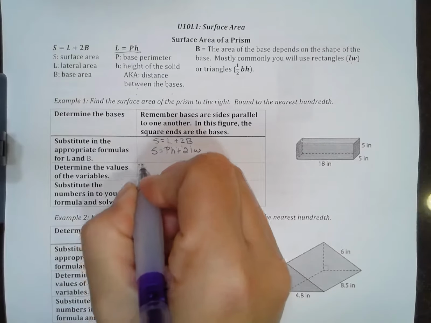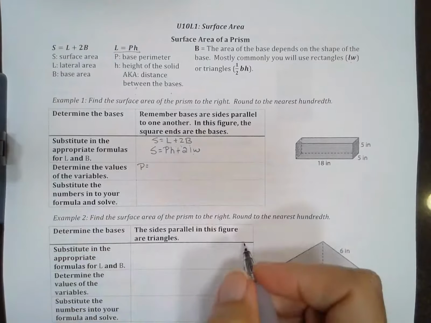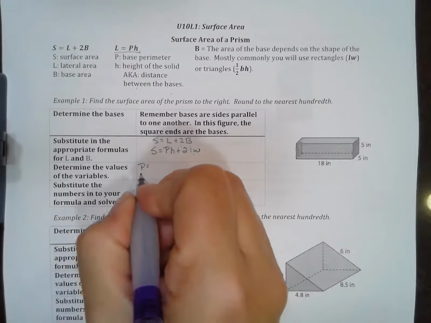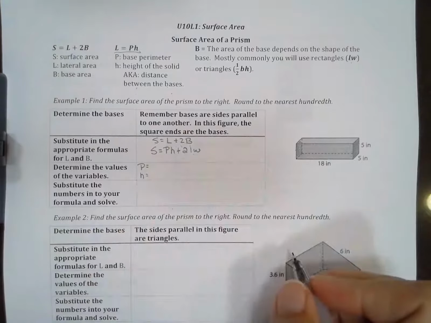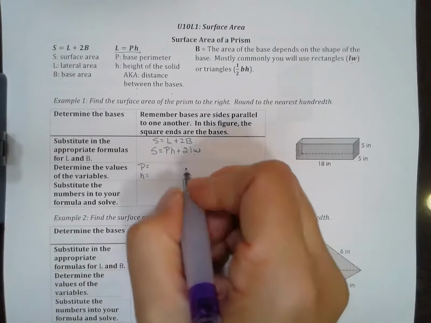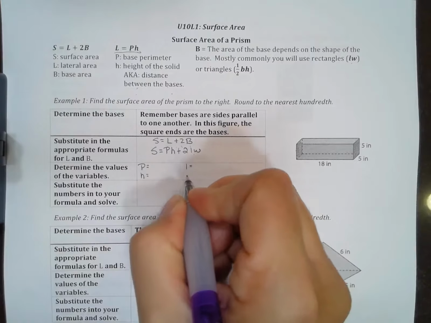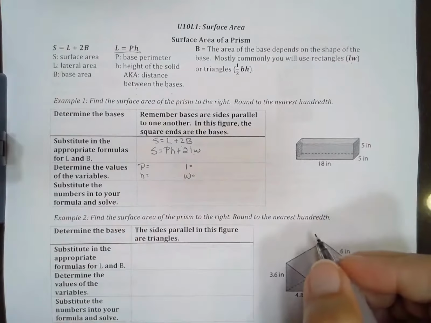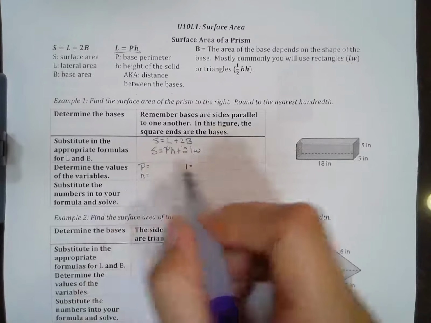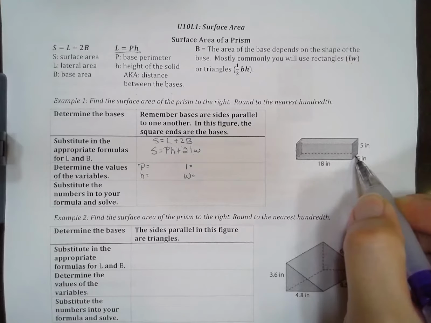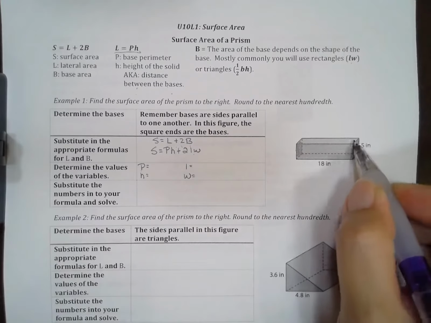So let's identify those numbers. We need to find the number that is the perimeter of the base. We need to find the number that is the height of the figure. We need to find the number that's the length of the side of the base, and we need the width of the base. So the perimeter of the base means we come down here to this square on the end, and we just want to add those numbers up.